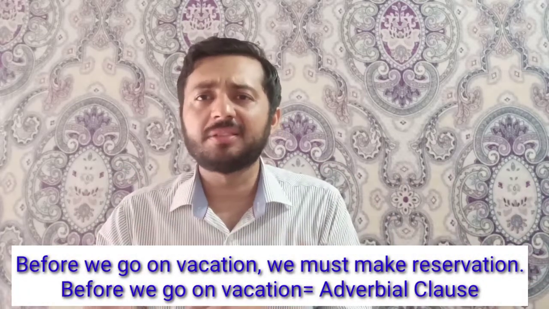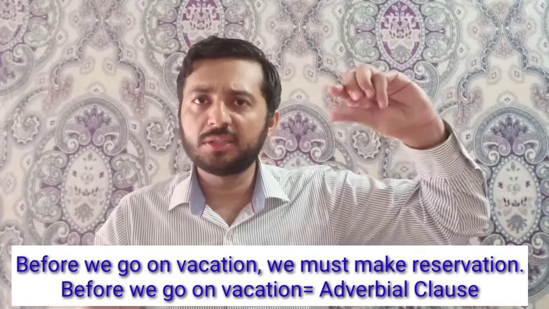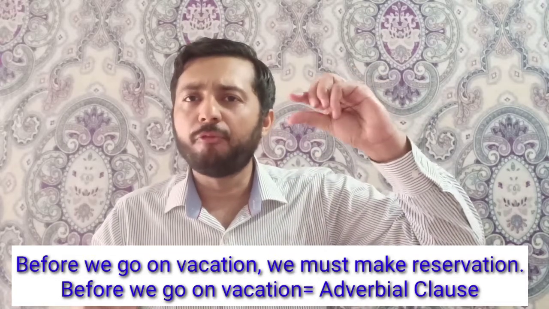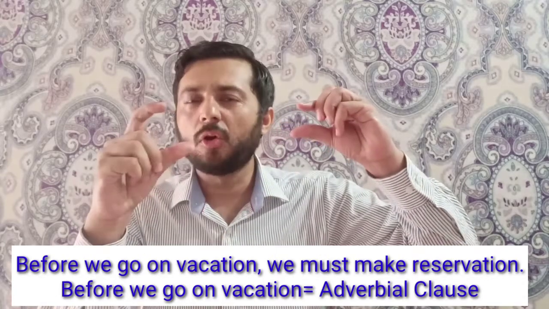And the last example I would like to quote here is: before we go on vacation, we must make reservations. So the time conjunction before introduces the adverbial clause: before we go on vacation. This is an adverbial clause, and the later clause is known as the independent clause: we must make reservations. So I hope these examples are sufficient for all of you to fully understand the adverbial clause.